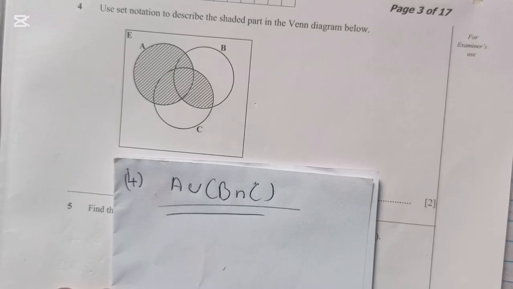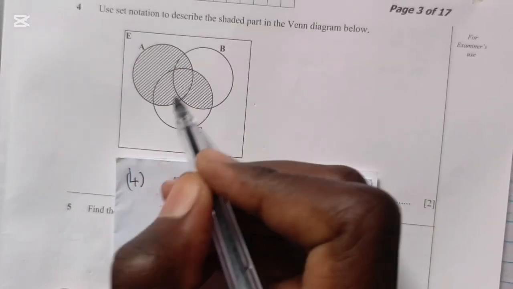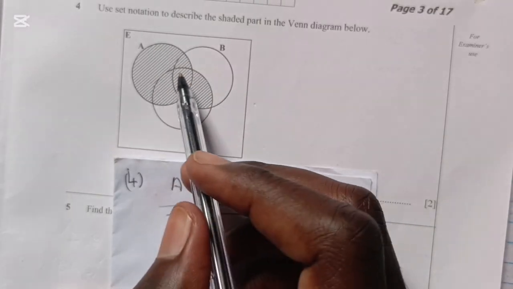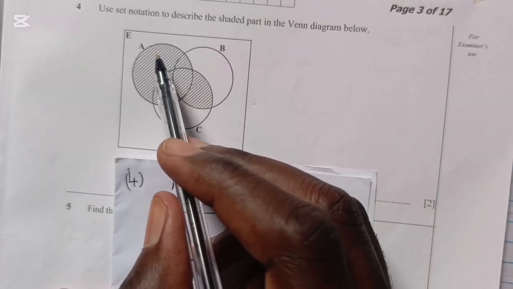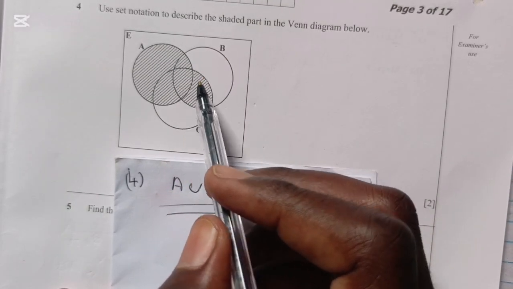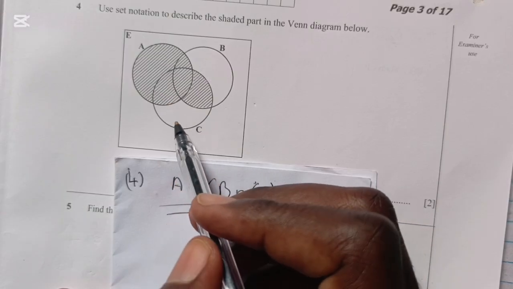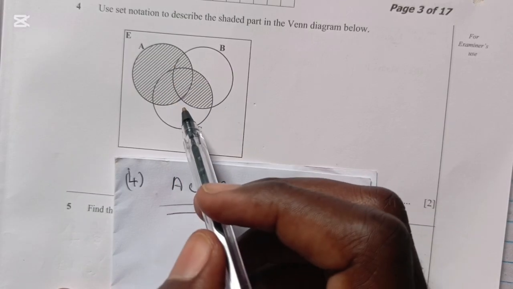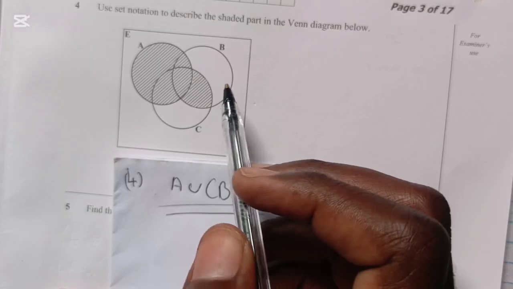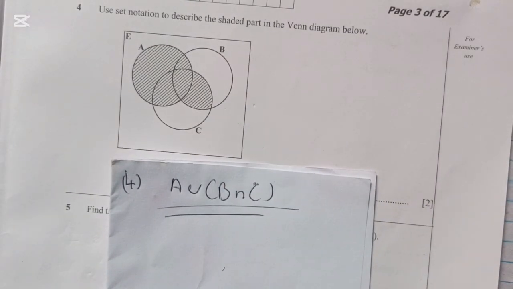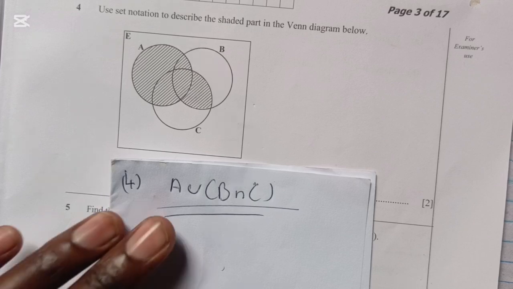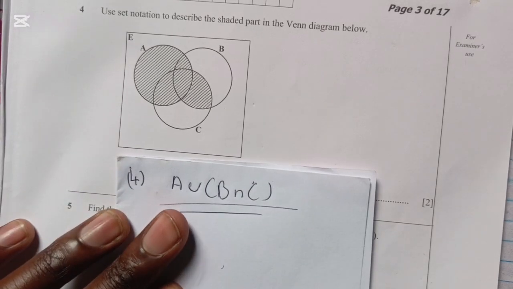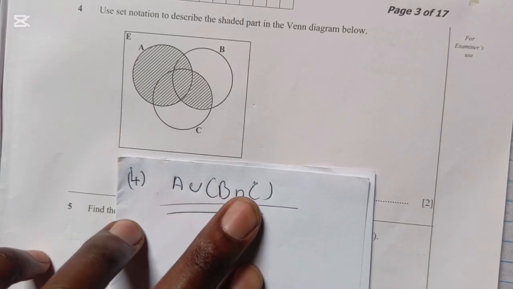Okay, guys, all of the area has been painted. So we say A union intersection B, A union intersection C, you see it here, then A union intersection B intersection C. Okay, so meaning A union is being intersected by everything in B and C.